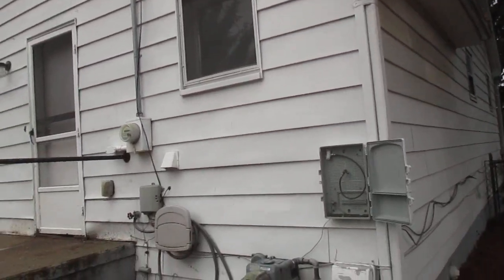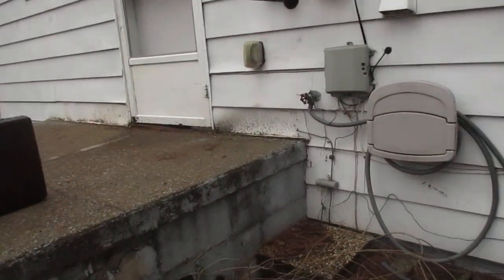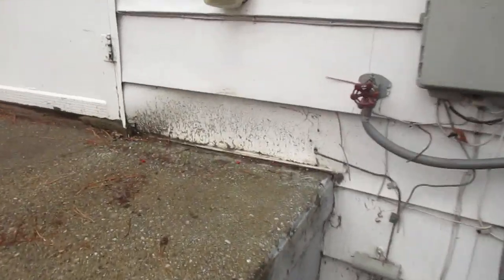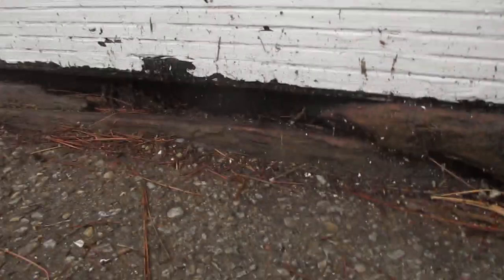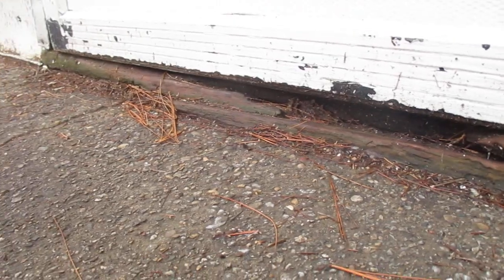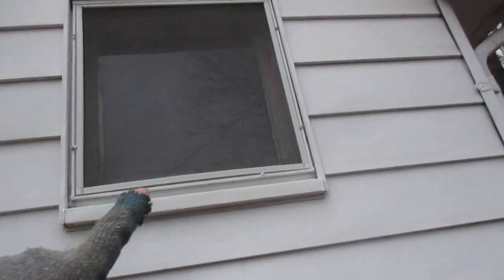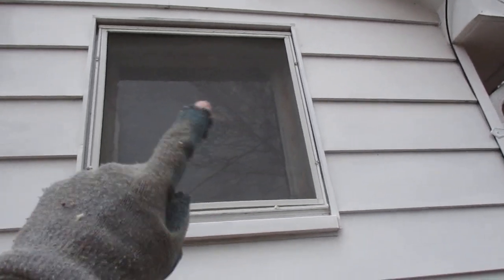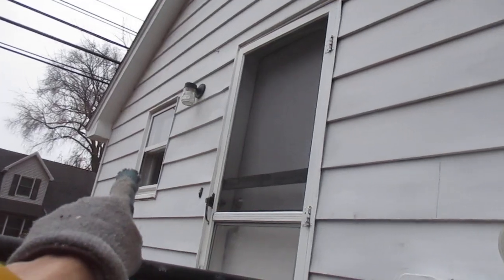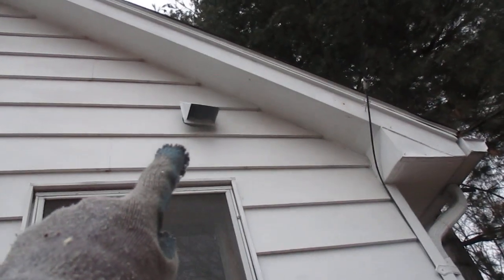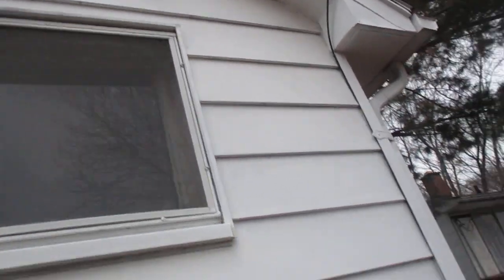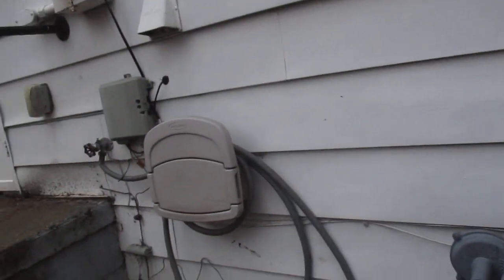W is windows, doors, and vents. You can see the threshold on this door is rotten. The windows are the original wood and they're peeling. Over there too. Vents, there's a dryer vent, and there's another dryer vent right here. There's two.